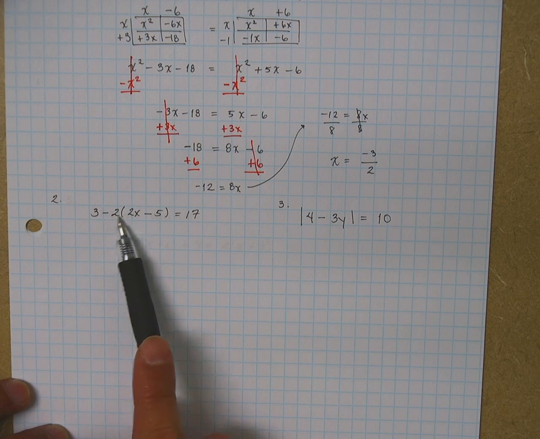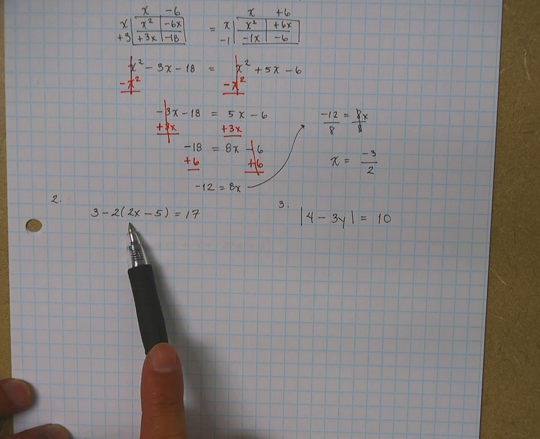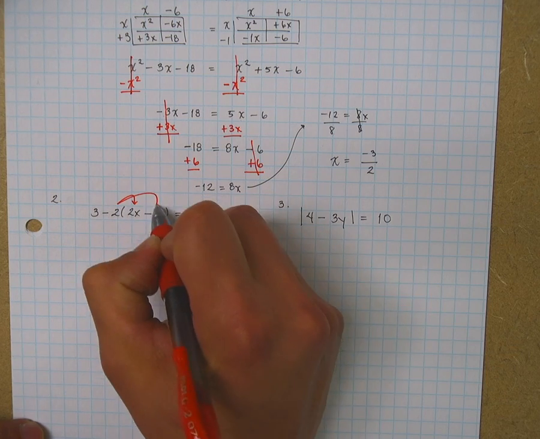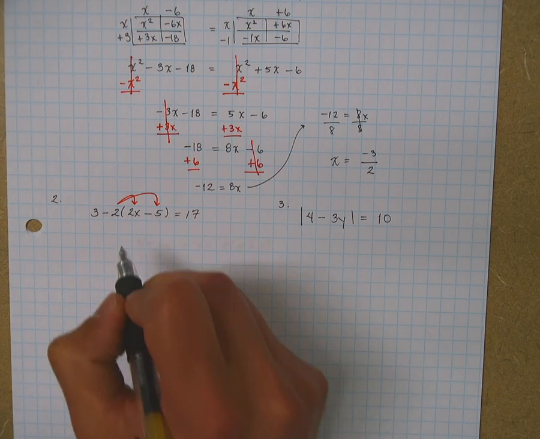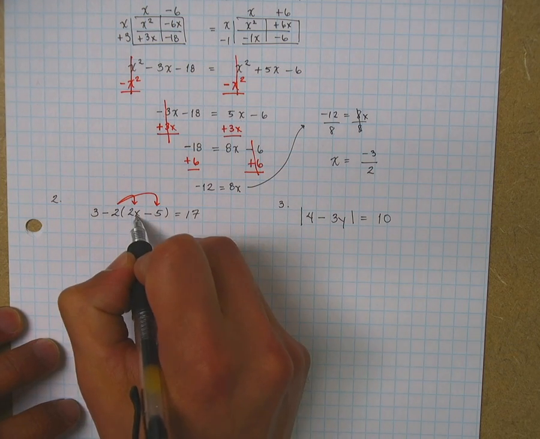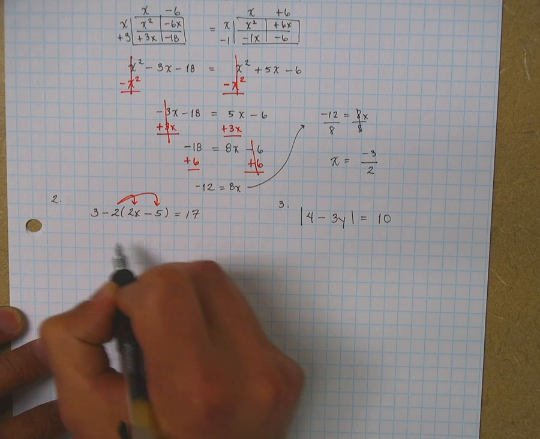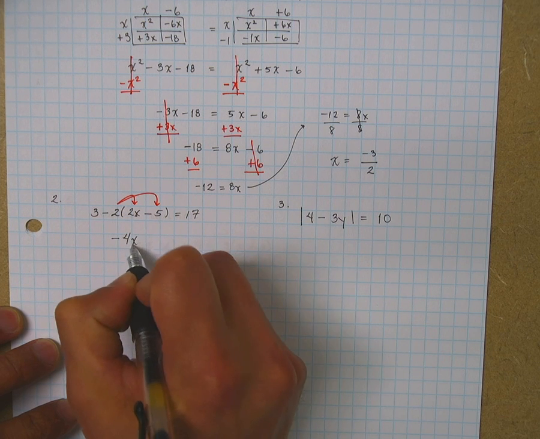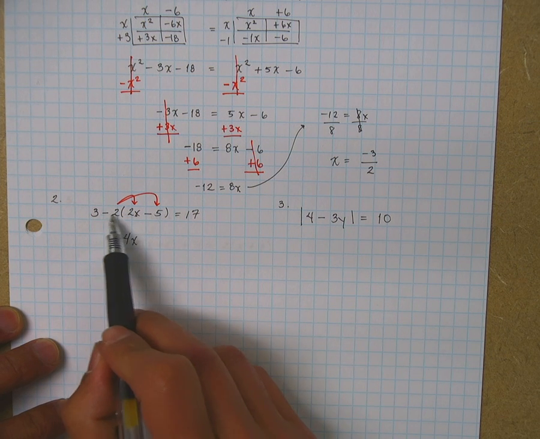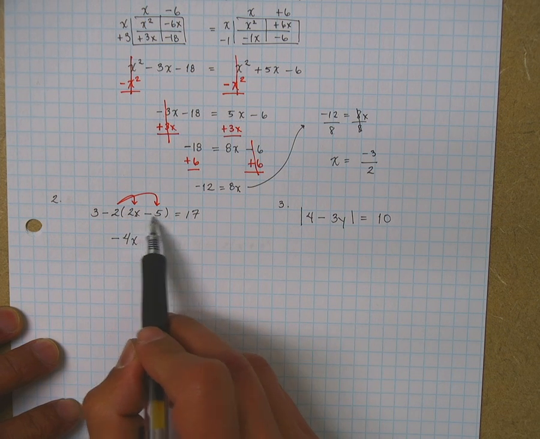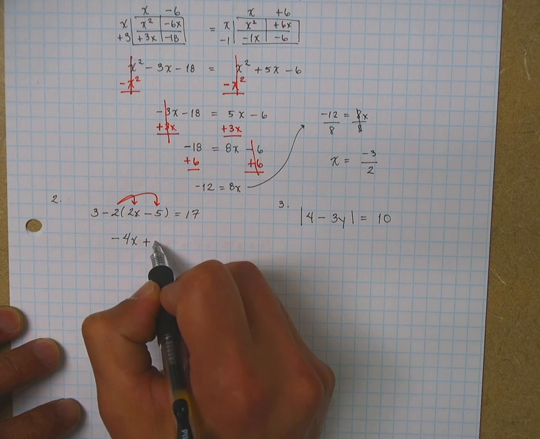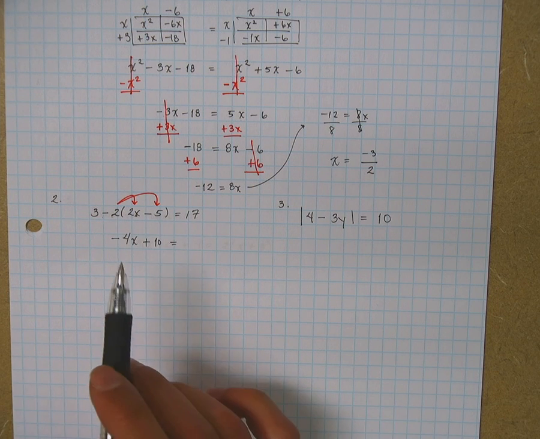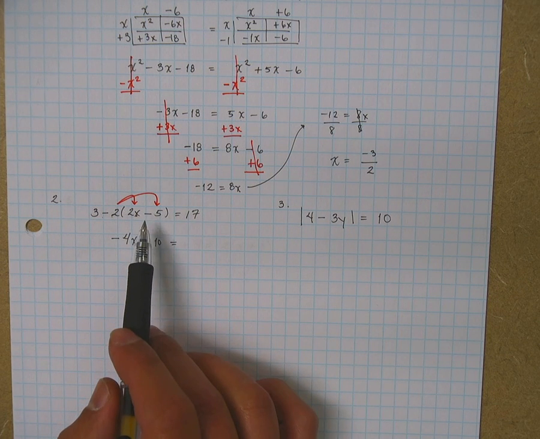But remember, you have to go ahead and do multiplication before you add or subtract. It's the order of operations. So first you have to do 2 times 2. But remember, there's a minus in the front, so that's negative 2 times 4, which is a negative 4x. And then negative 2 times negative 5, that's a positive 10. Okay, negative 2 times negative 5.